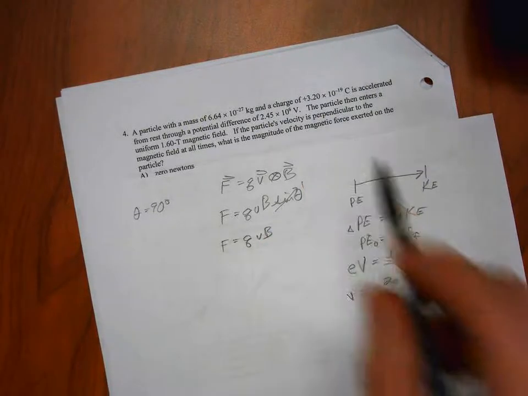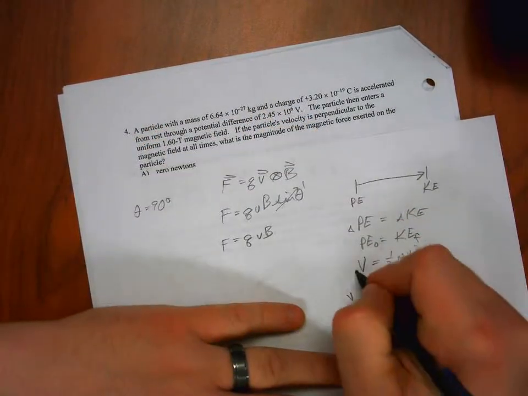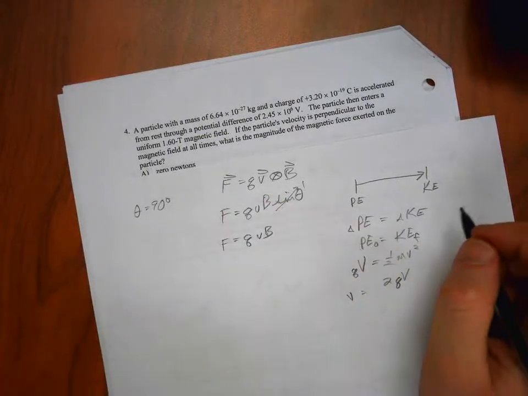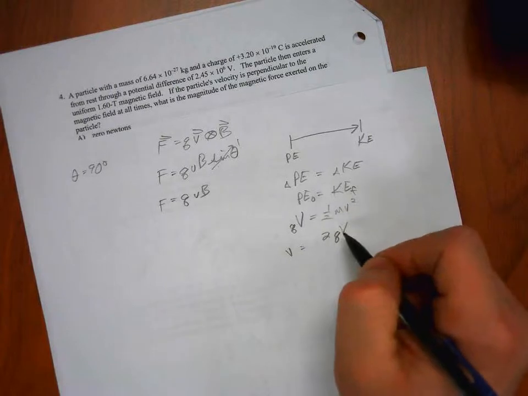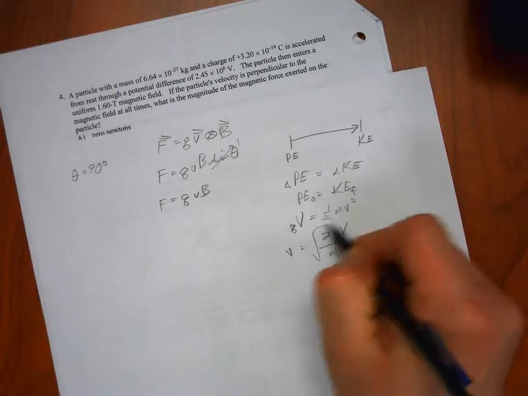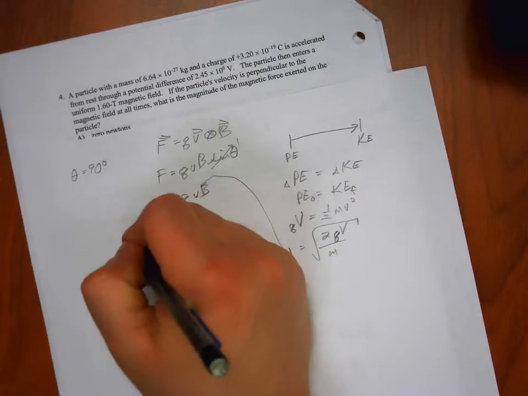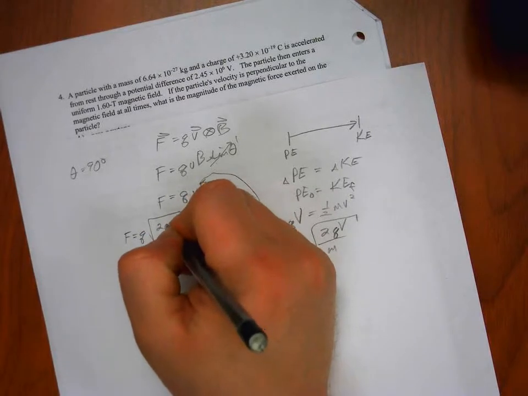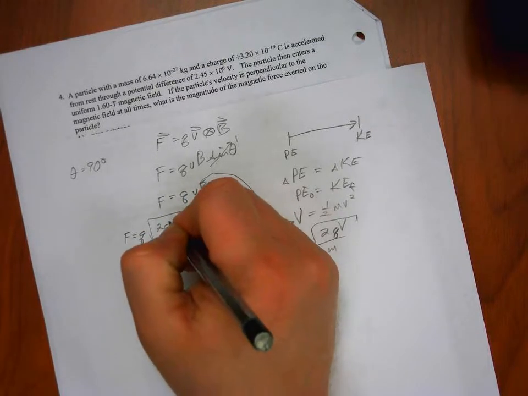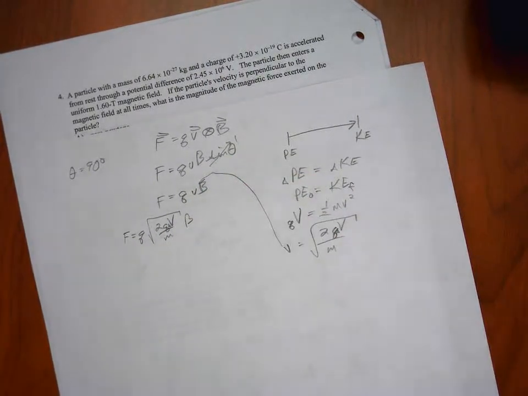Wait. Okay, this is not an electron. Sorry, you guys. QV. I don't know why I thought it was an electron. So v equals the square root of 2QV over m. So I'll put that over here. Force equals Q times the square root of 2QV over m, where V now is the potential difference. I should probably put the delta in there to remind us, times B.